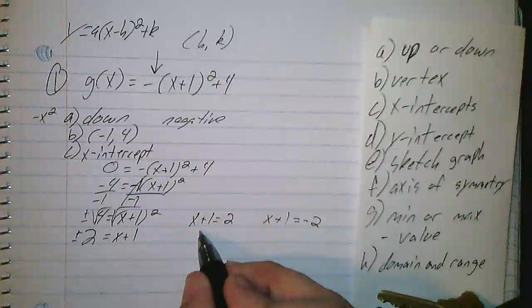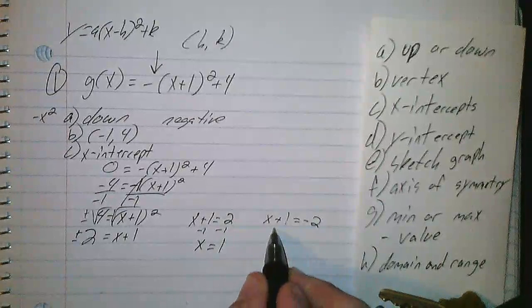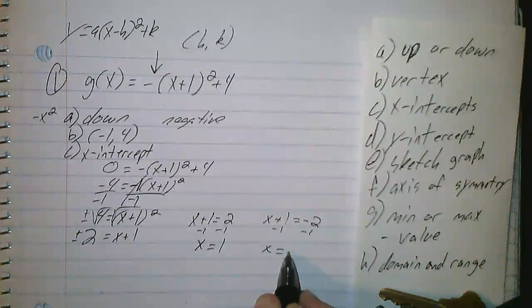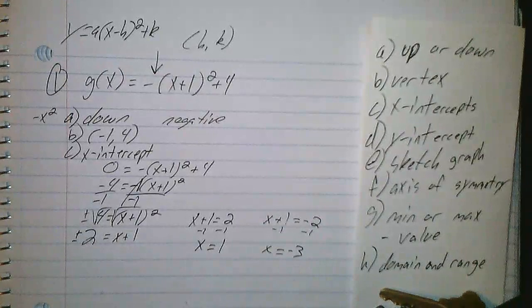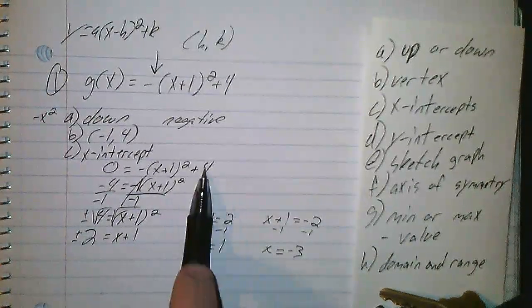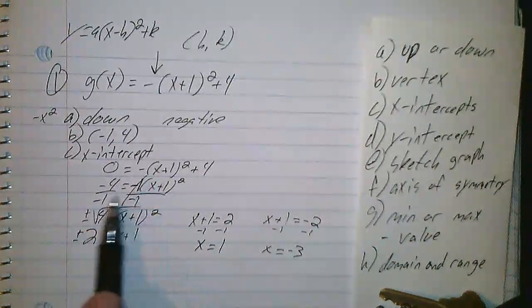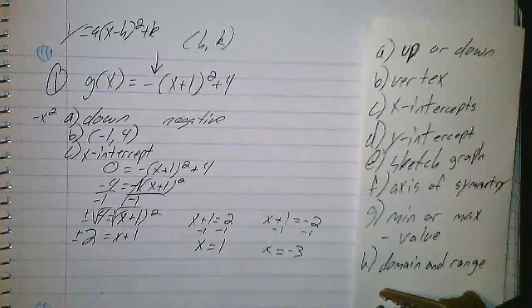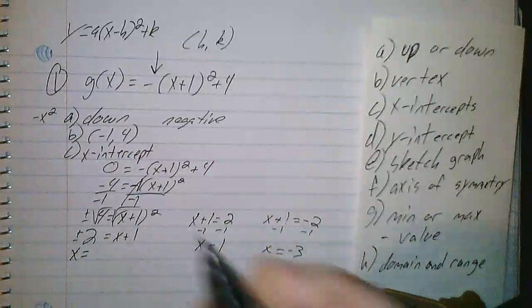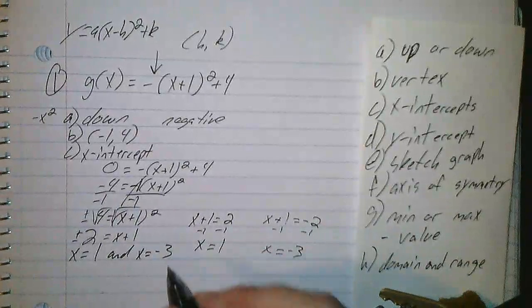Solve for x, subtract 1, so that x equals 1. Subtract 1 from both sides, so that x equals -3. So again, set y equal to 0, move the pieces around. Here we had a negative sign, so I like to just divide it out. And those are the two x-intercepts. X equals 1 and x equals -3.